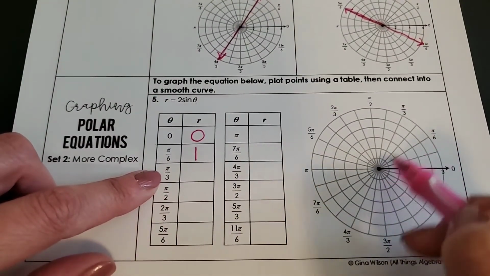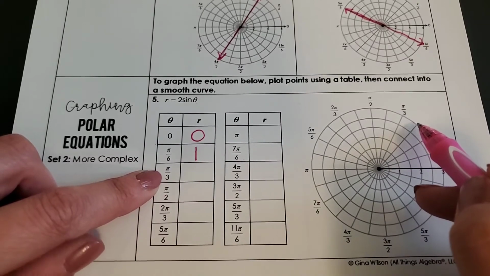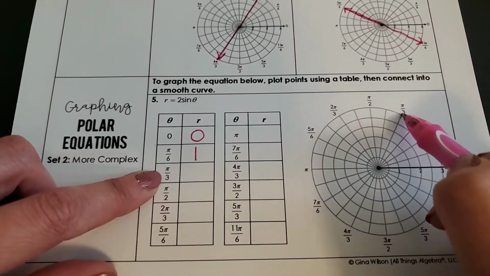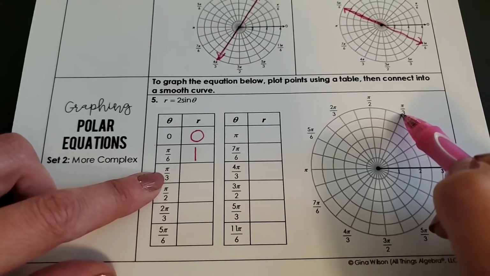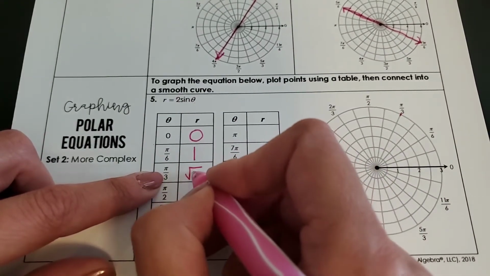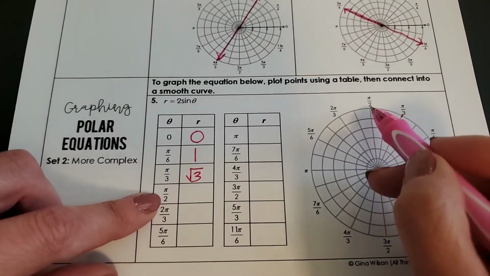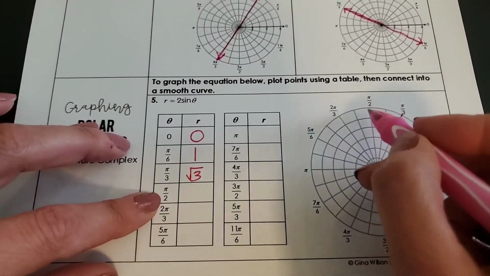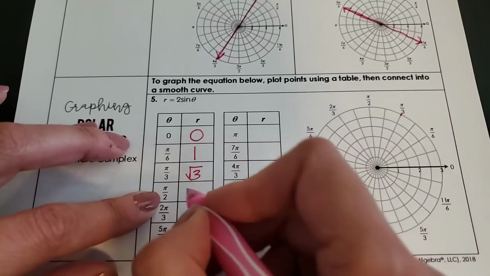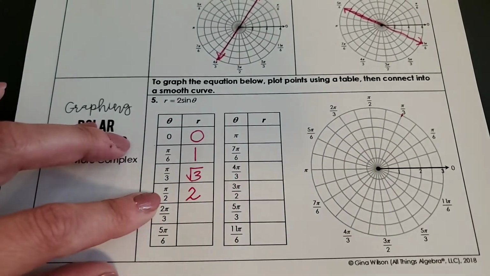We're skipping these ones. You wouldn't have to. You could put them in there if you wanted to, the pi over 4s, but the table here doesn't have it. Let's go to pi over 3. Sine of pi over 3 is root 3 over 2. Root 3 over 2 times 2, the 2's cancel out, and we're left with root 3. Sine of pi over 2 is 1 times 2 is 2.